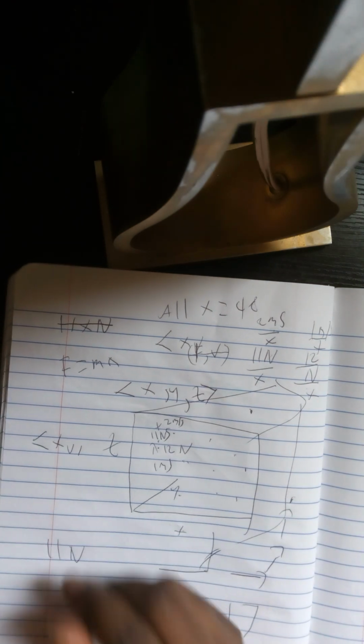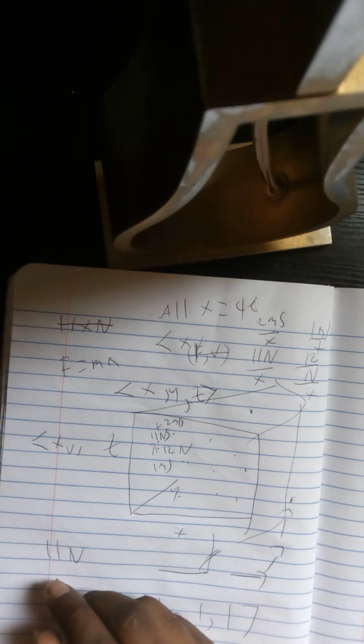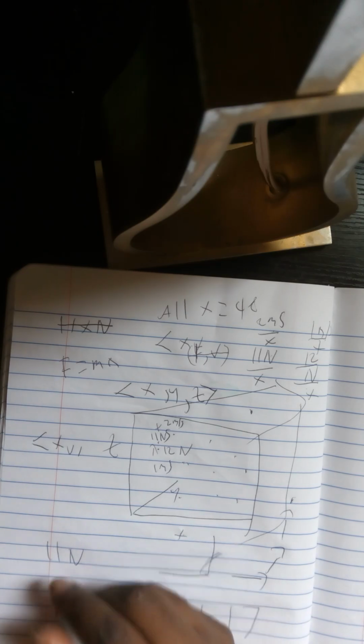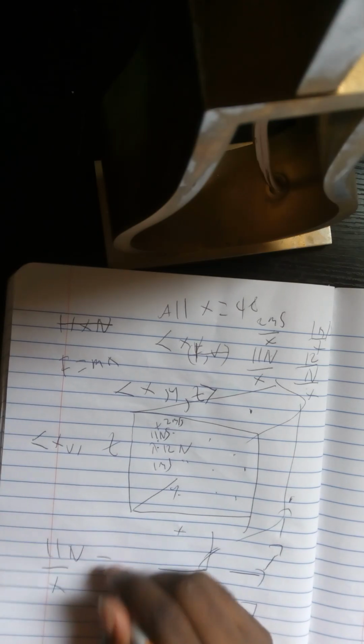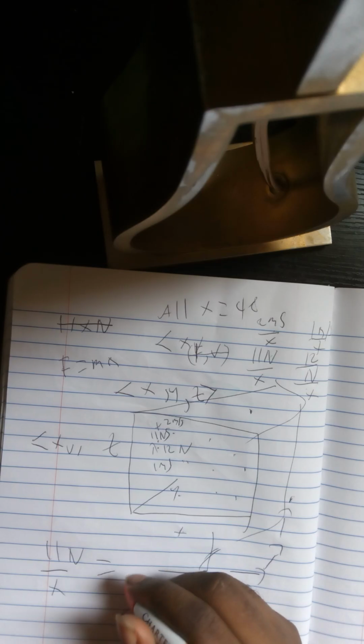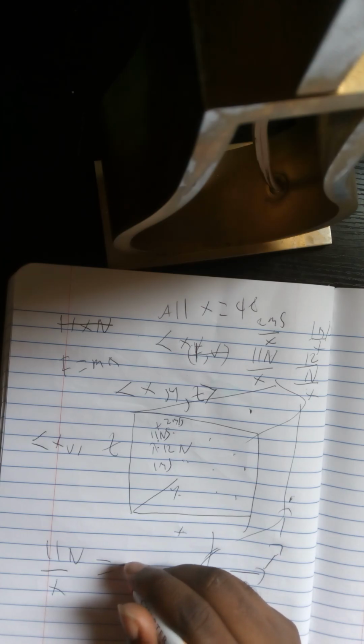So I'm gonna start with 11. I'm gonna set that. I'm gonna pick a random number. So 11 divided by x equals 6. So divided by 11.